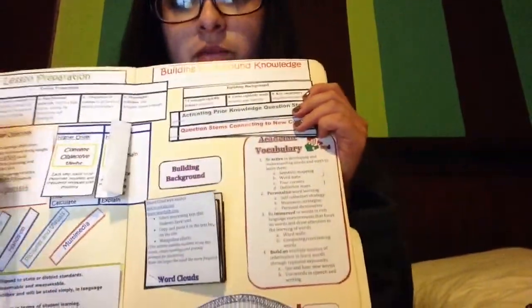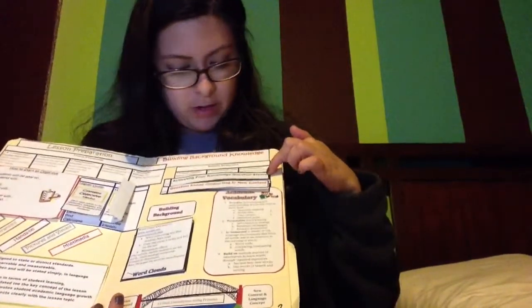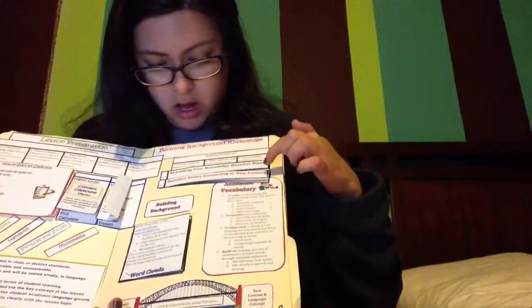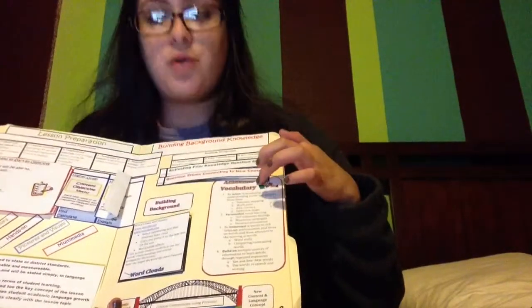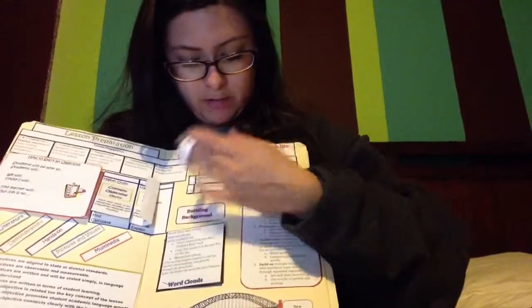And so here we have building background, and on building background we have these two flip books. The first one is activating prior knowledge and questioning, and then connecting new content to the content that was already previously learned by the students. So these just have different questions to keep you on track, and then same for this one right here. Then we have our building background, and obviously we have our academic vocabulary to refer to.